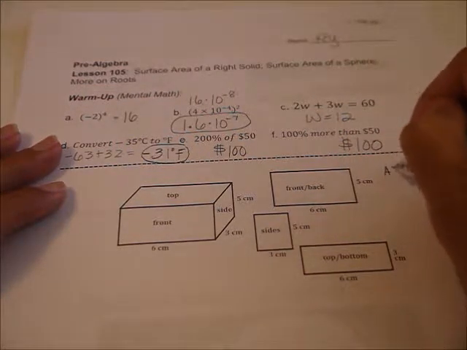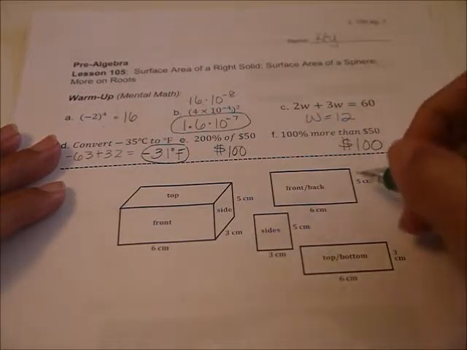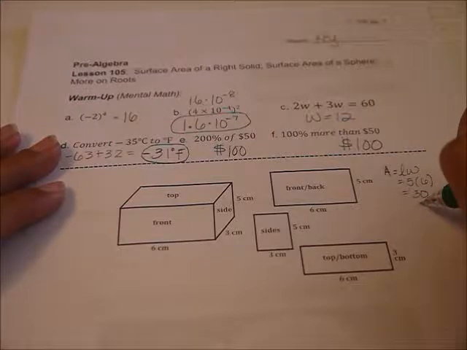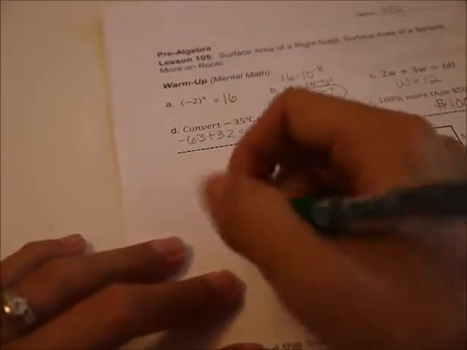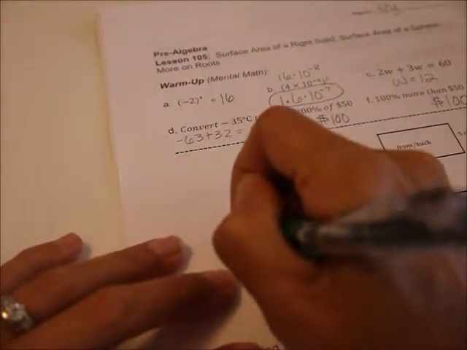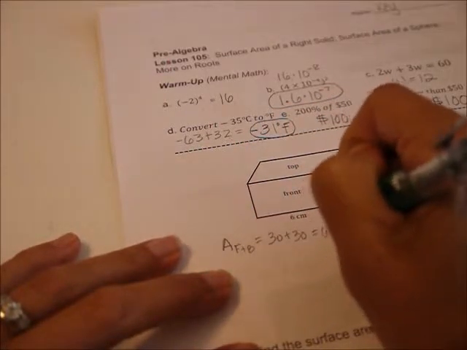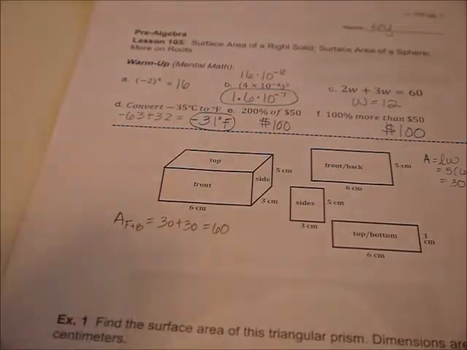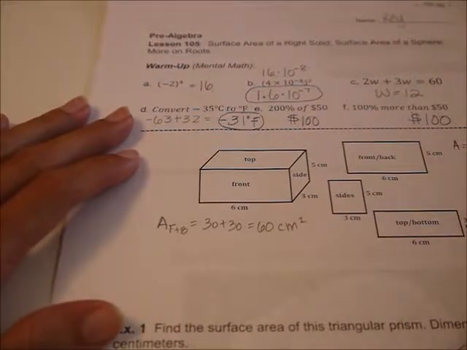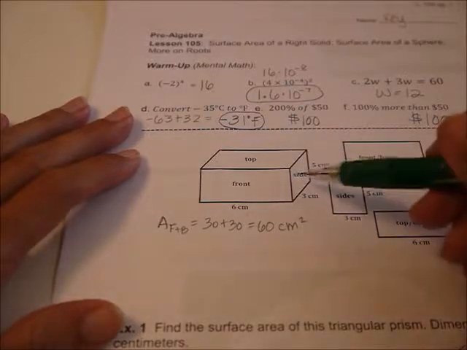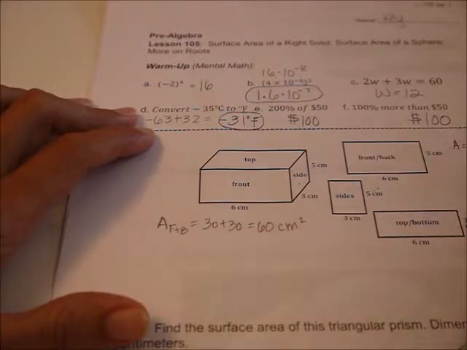So if I were to find the area of that, it's length times width. We have 5 times 6, and we get 30. And then we actually have 2 front and backs, so we have 60, right? So if you were to make a chart here, area of front and back equals 30 plus 30 equals 60. They do a kind of chart, a list, in the book, okay? Centimeters squared. So we've got 2 of our 6 sides, right? Now the sides, which is this and then the other one here, are 3 by 5, right? 15. The area is 15.